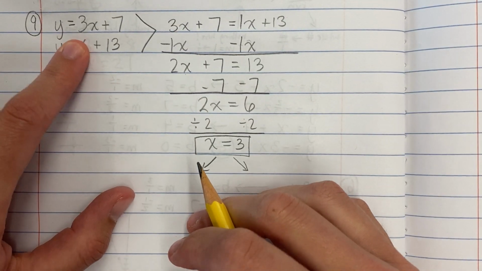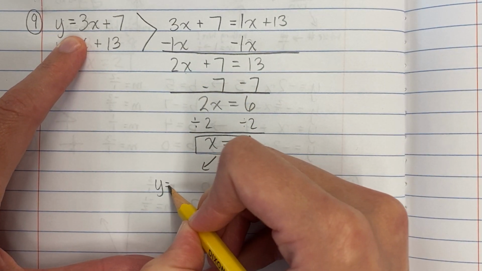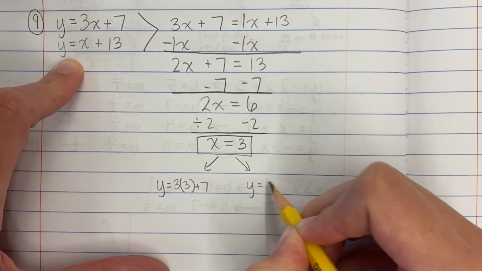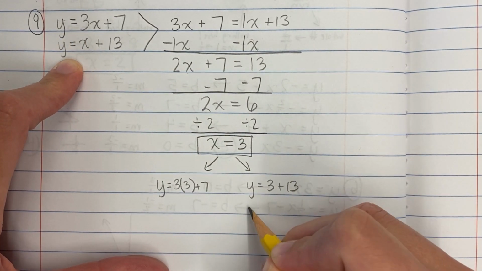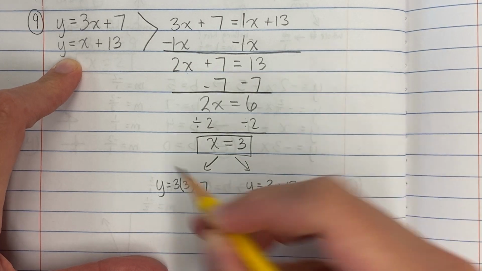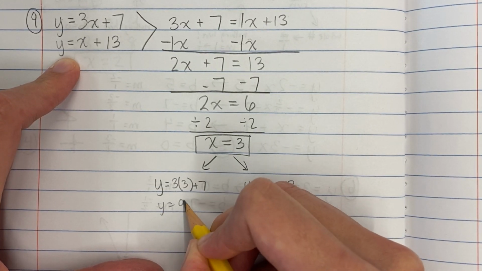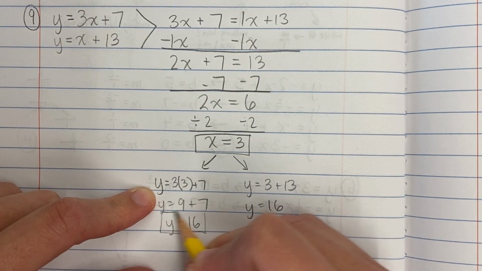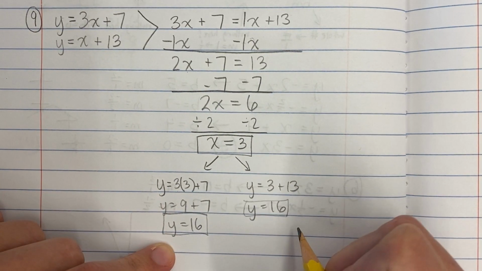So I'm taking both of these equations, and instead of x, I'm putting 3. Okay, on this side, I get 3 plus 13 is 16. Over here, I get 3 times 3 is 9, plus 7, and that equals 16. Okay, so my y value is also solved for.